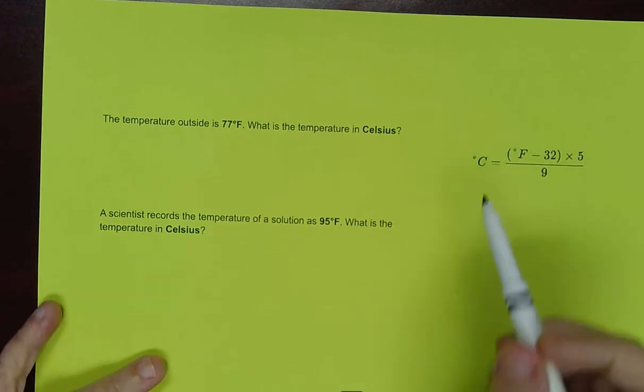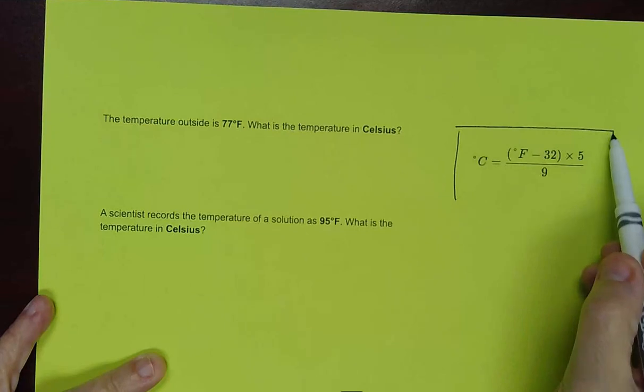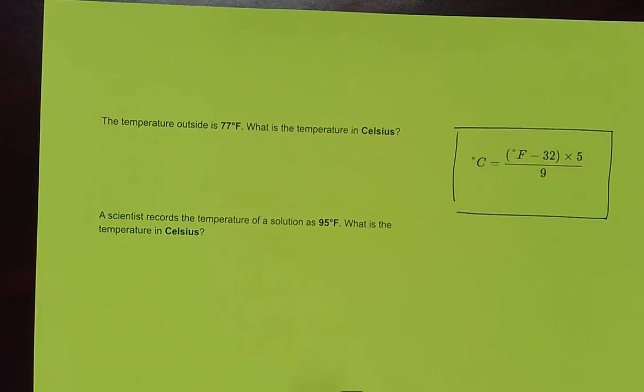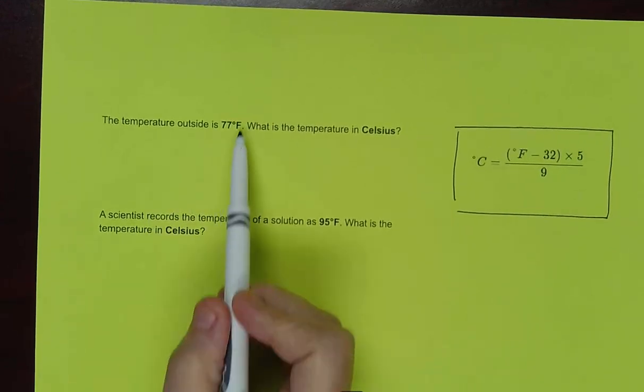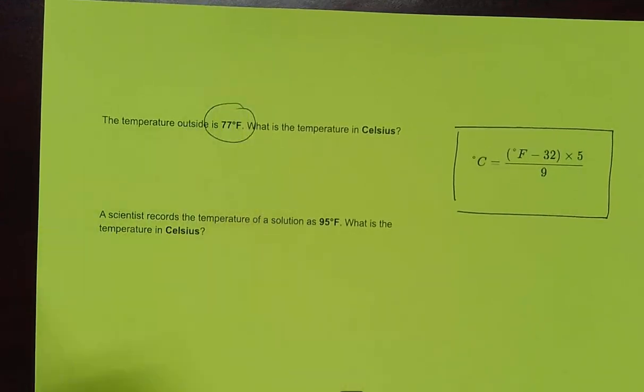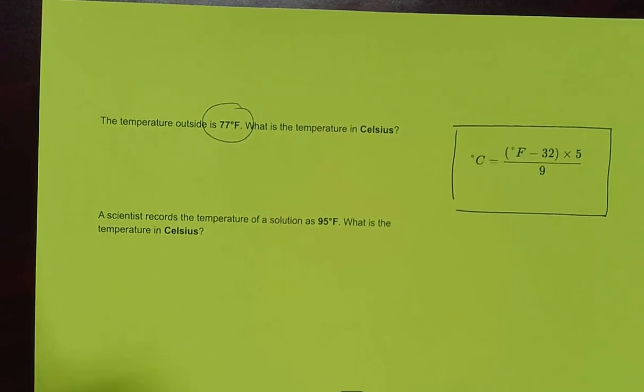So this is the formula. And as I said, you don't have to have that formula memorized. They would give you that formula as part of the question. And the question would probably be a little more involved than mine, but just for example, the temperature outside is 77 degrees Fahrenheit. What is that temperature in Celsius?